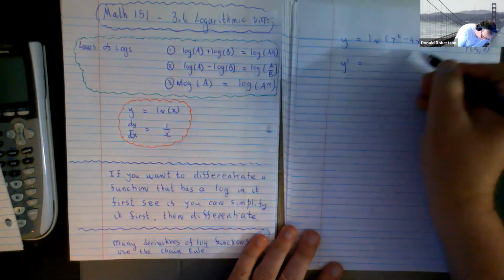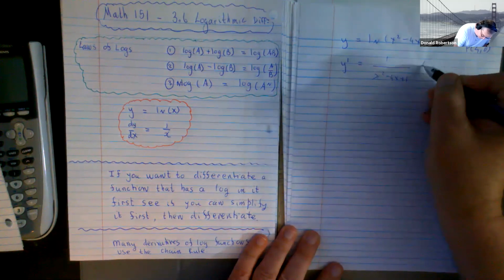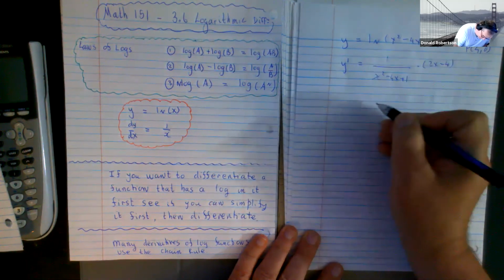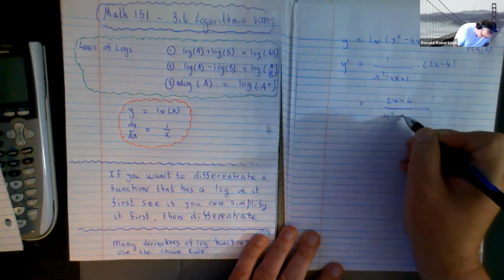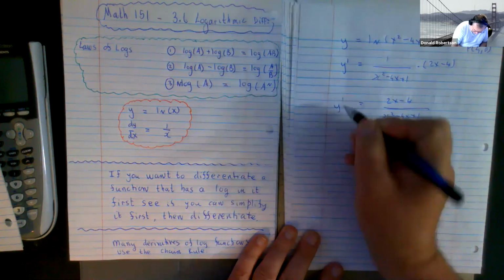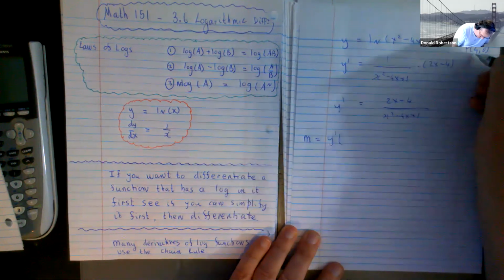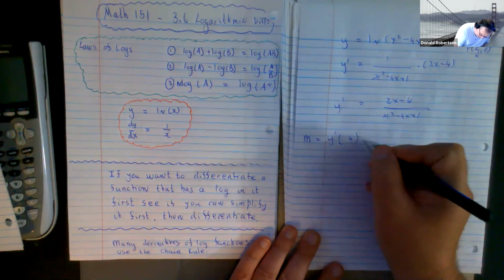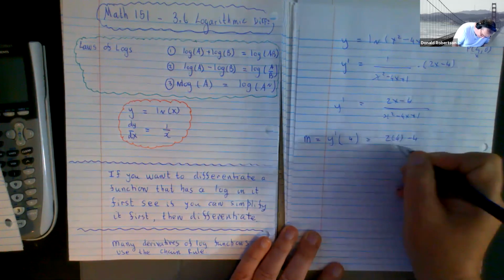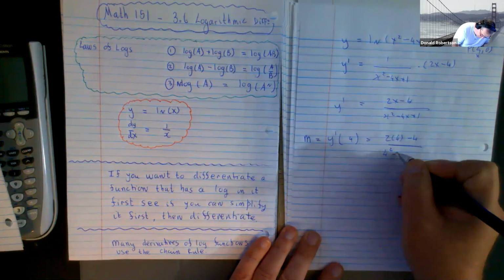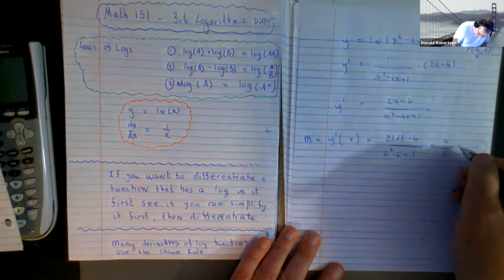That's a log of something, so you get 1 over something times the derivative of that something. Then you use the derivative to get the slope of the tangent line by evaluating the derivative at the x coordinate of 4. So it's 2 lots of 4 take away 4 over 4 squared take away 4 add 1, and the answer is it has a slope of 4.